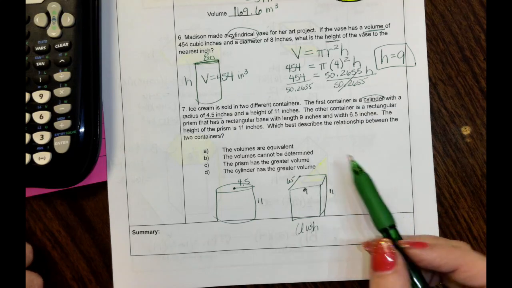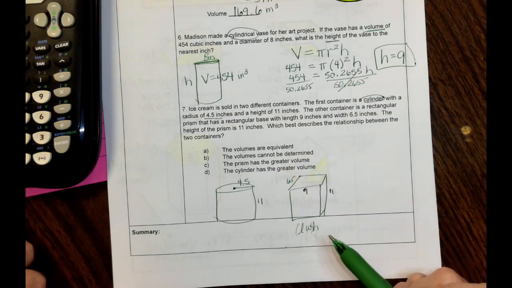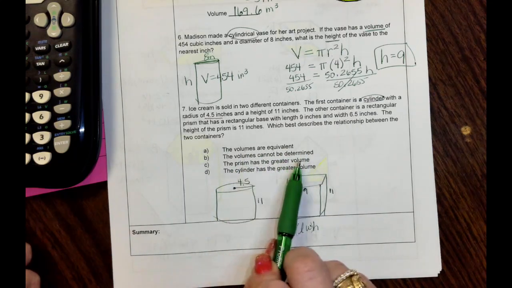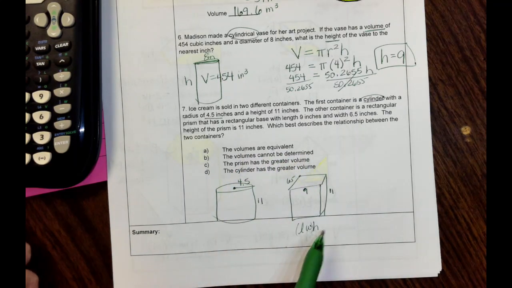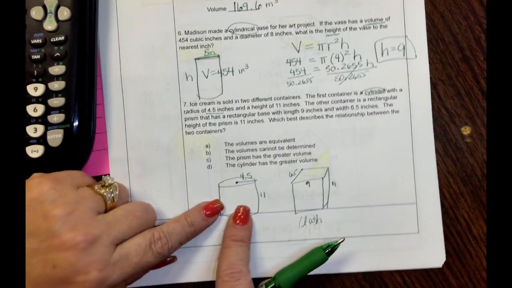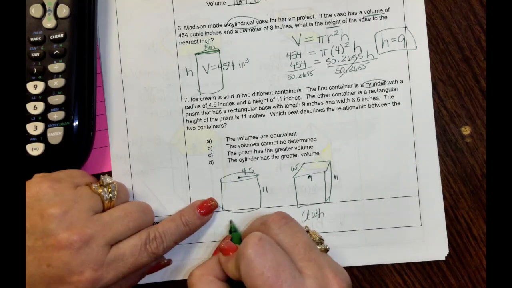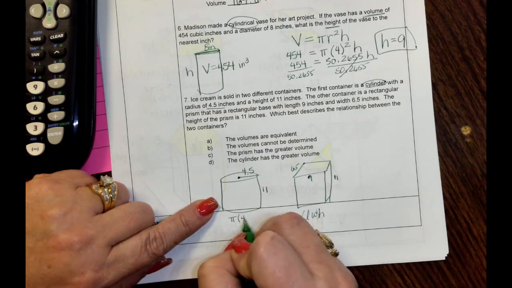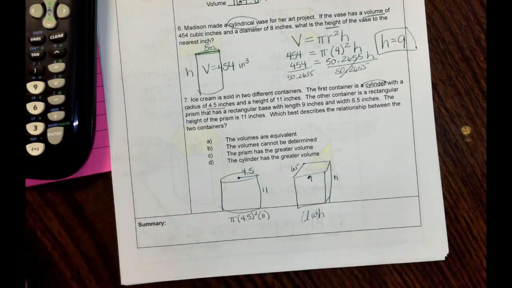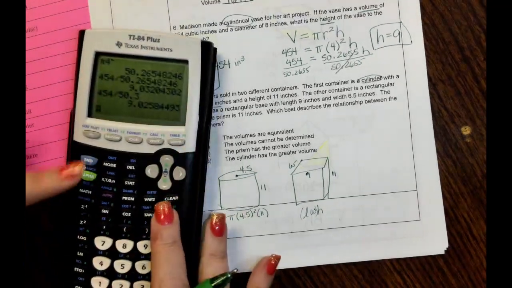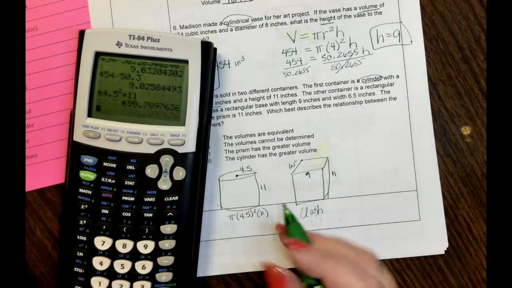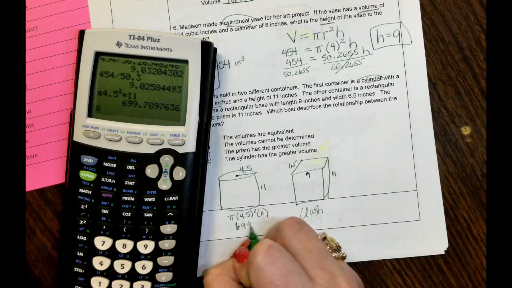So the question says, what best describes the relationship between the two containers? The volumes are equivalent, the volumes cannot be determined, the prism has the greater volume, or the cylinder has the greater volume. So what we want to do is calculate the volume for each of the shapes. Well, the volume for the cylinder is pi r squared times the height. So pi times r squared times the height is 699.79.